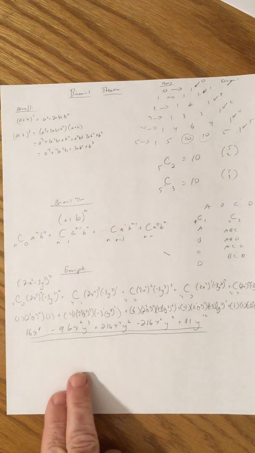And there are also problems for the homework that are like this. Get in frame.